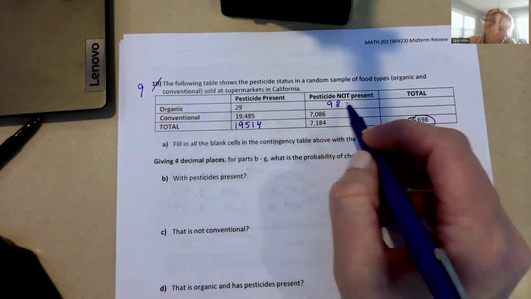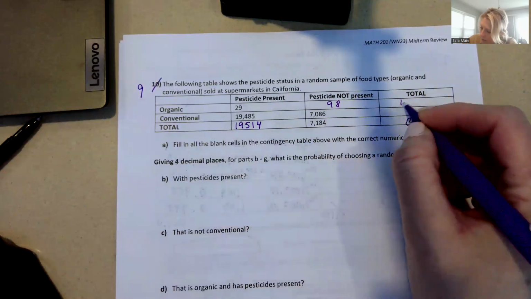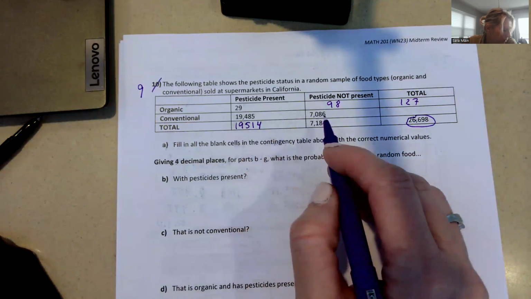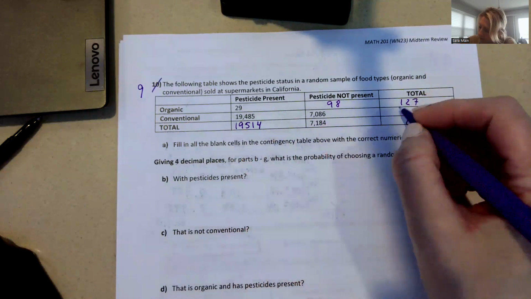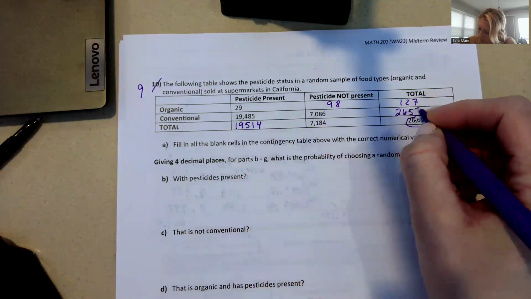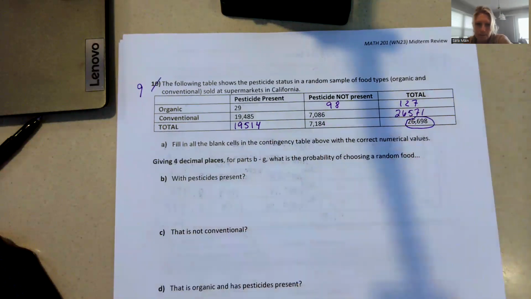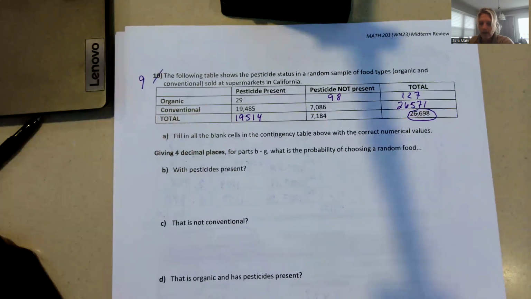And then I can add 29 and 98 to be 127. And I can add 19,485 and 7,086 to get 26,571. And when I add those again, I can validate. So once I have the table filled in, I'm going to go and answer the questions.